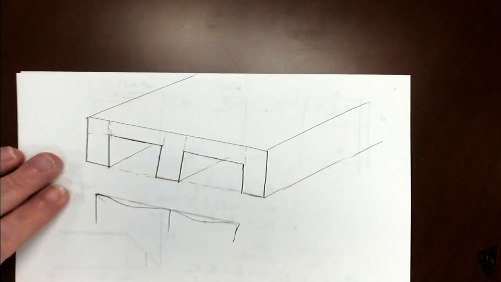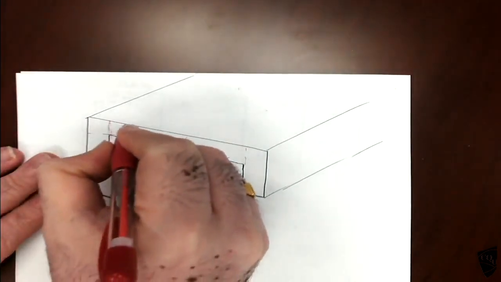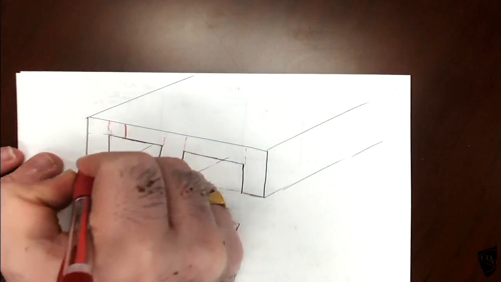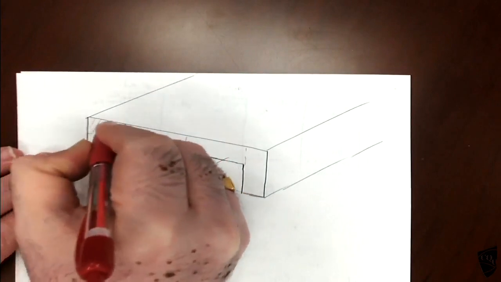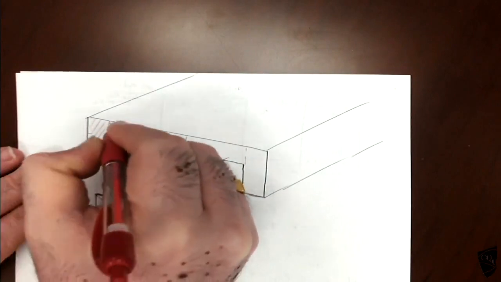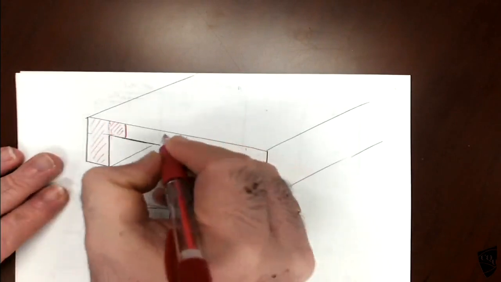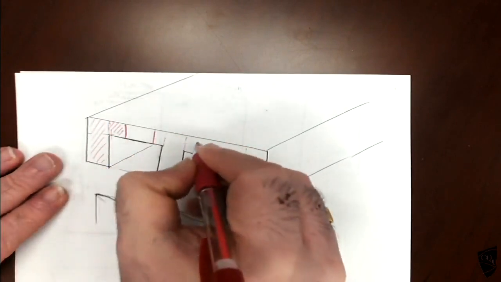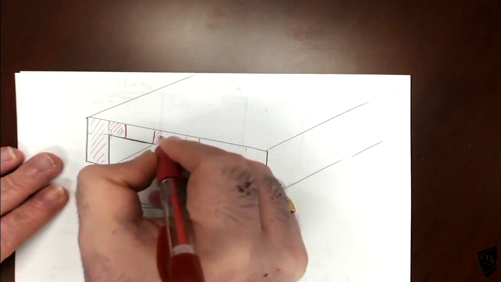So in this case, in the design, we need to consider this section as the beam. So a little bit of the slab should be included.